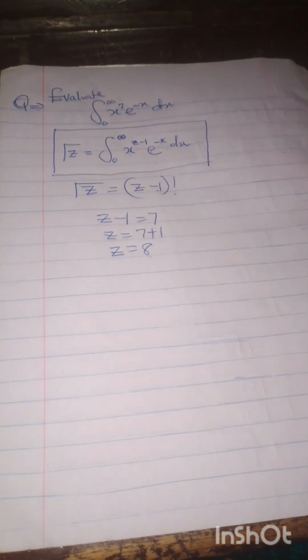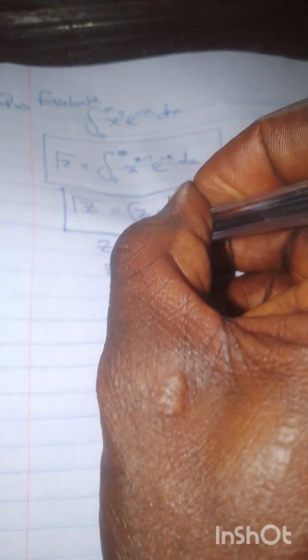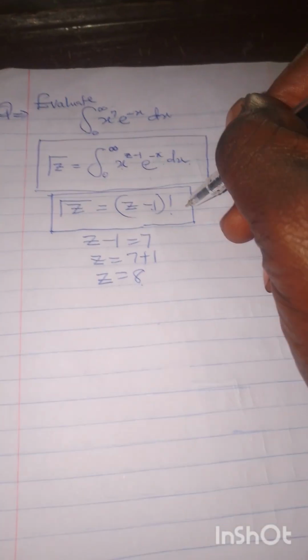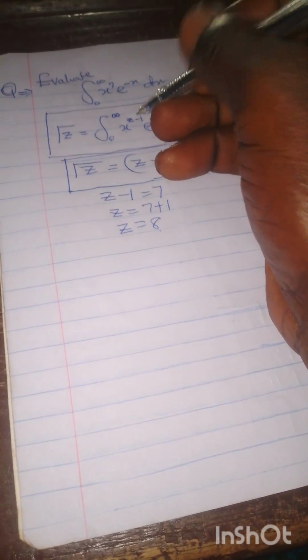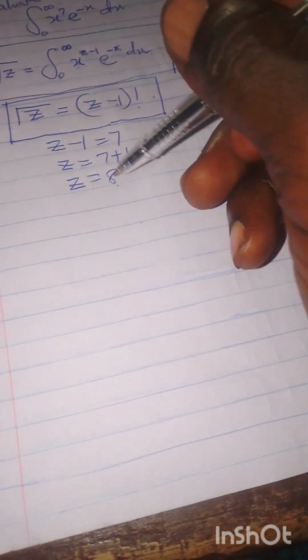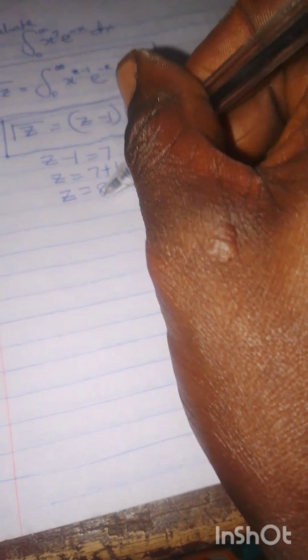Now if 8 is my z, what should I do in order to solve this question? Going back to the knowledge I just told you about, the two expressions in the box are formulas that will guide me for the gamma function. So what should I do now? Since I have here the power of 7, and I discover that this 7, when I solve it this way, gave me my z as 8, this kind of expression will be solved.